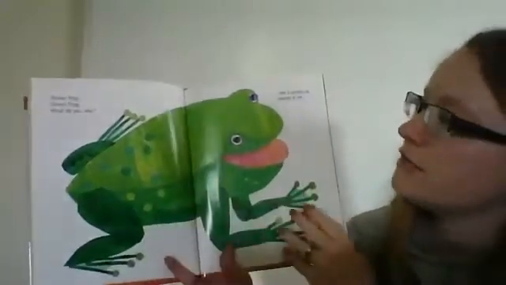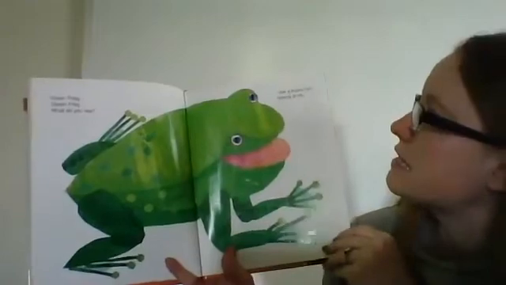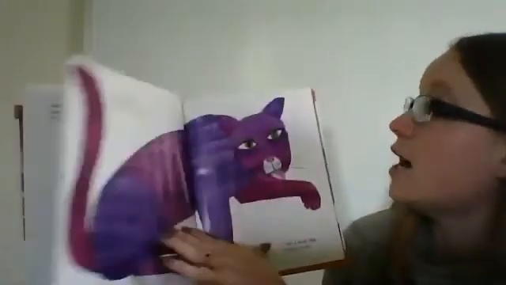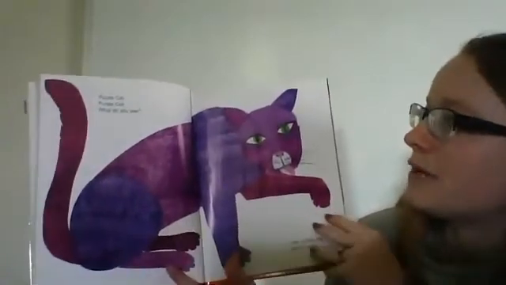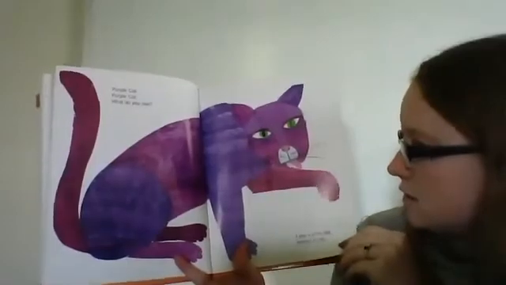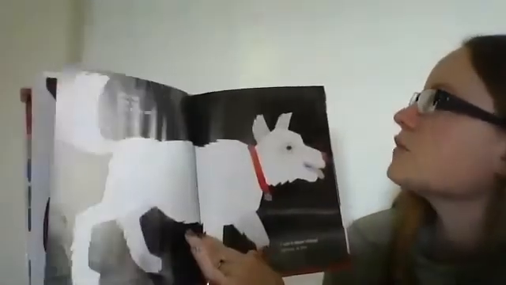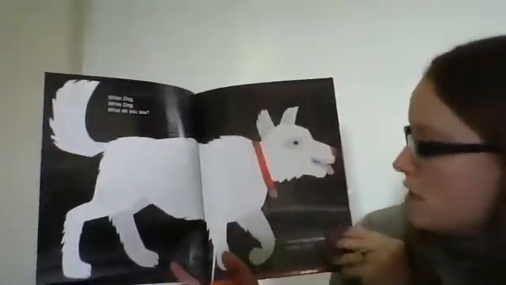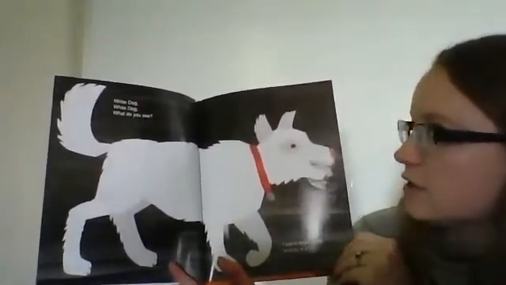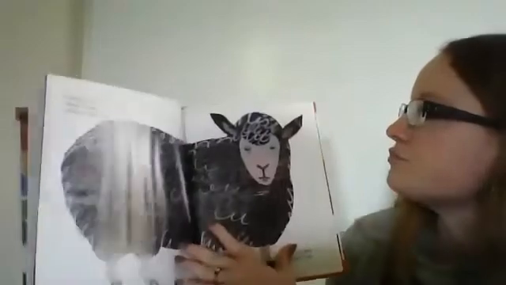Green frog, what do you see? I see a purple cat looking at me. Purple cat, what do you see? I see a white dog looking at me. White dog, what do you see? I see a black sheep looking at me.